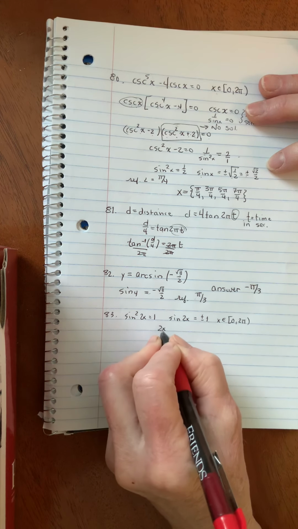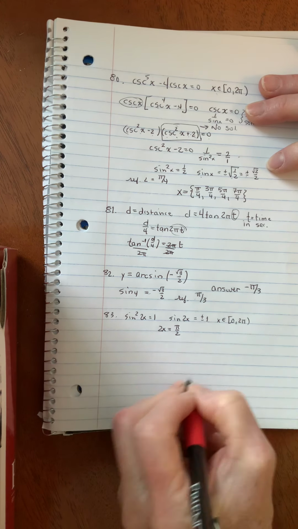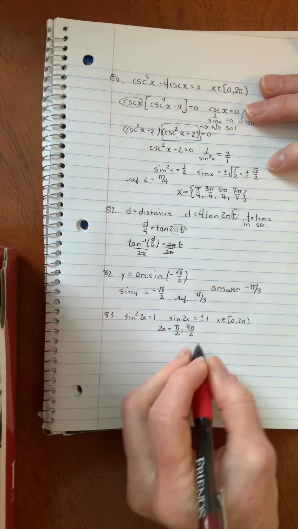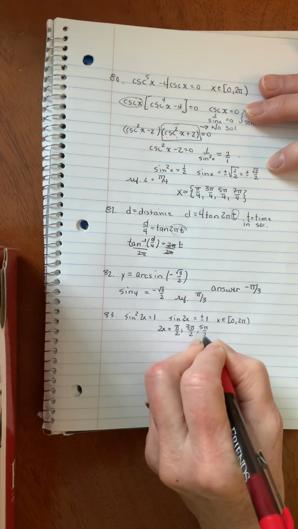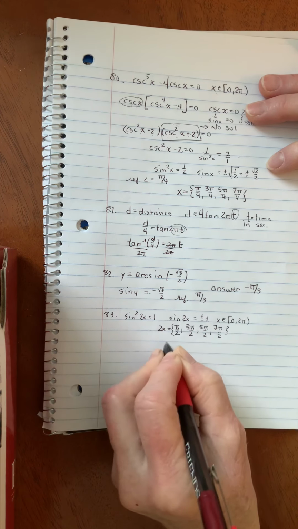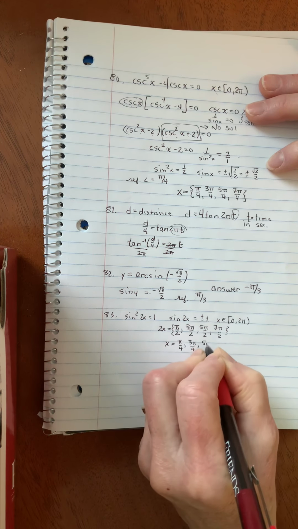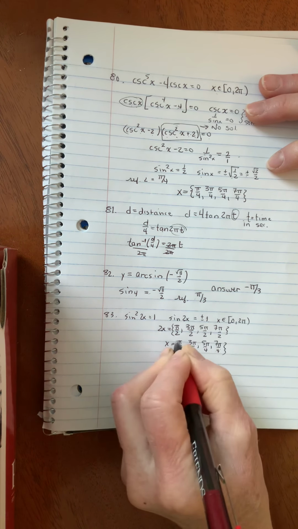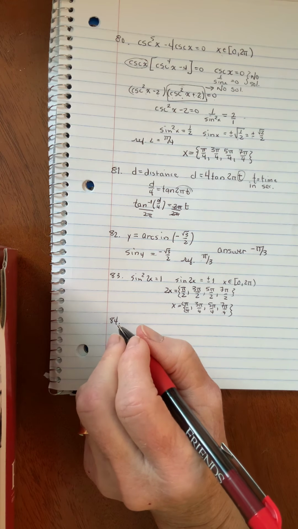So 2x is going to be pi over 2. That's one possibility. Going down, we got 3 pi over 2. We've got to go around the circle twice because of this. So this one is going to be, what, 5 pi over 2? And then 7 pi over 2. So x equals pi over 4, 3 pi over 4, 5 pi over 4, and 7 pi over 4. It's on those y-axis lines. So that one's pretty reasonable if you remember some of your exact values.